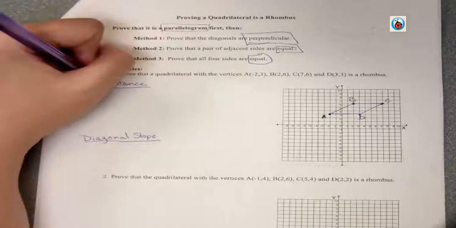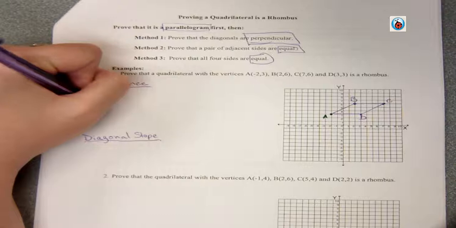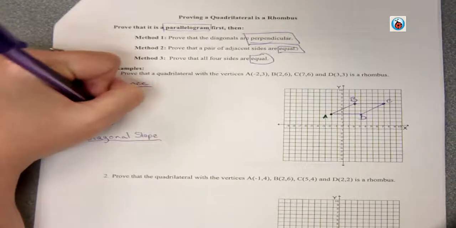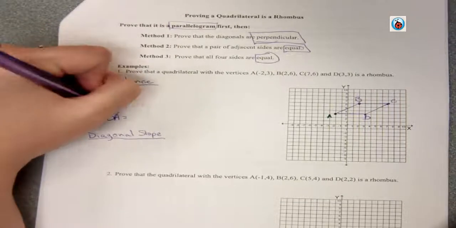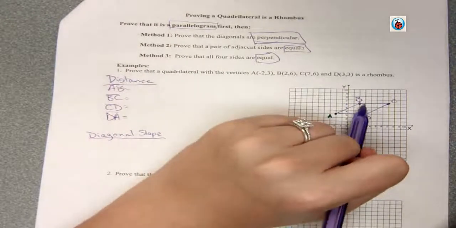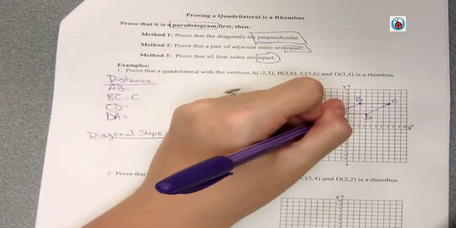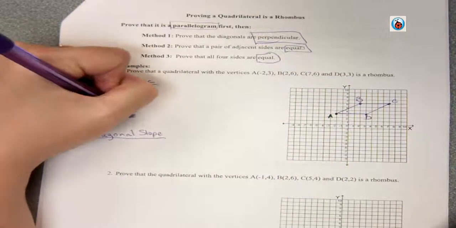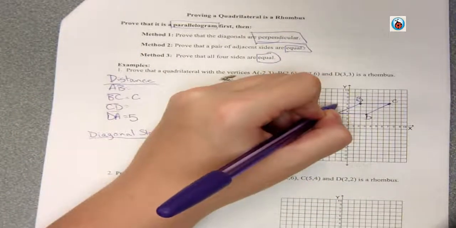Alright, so we got AB, BC, CD, and DA. Alright, BC is 1, 2, 3, 4, 5. We can count those, we'll do those first. AD, same thing, it's 5. Alright, from A to B, it goes up 3 and over 4.